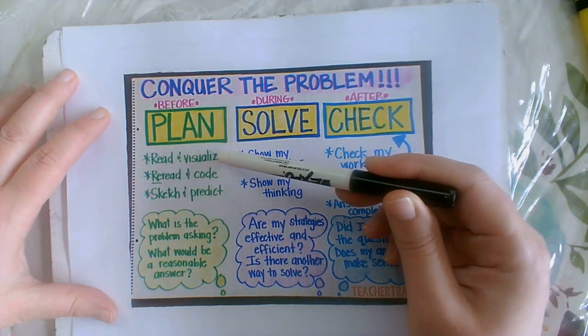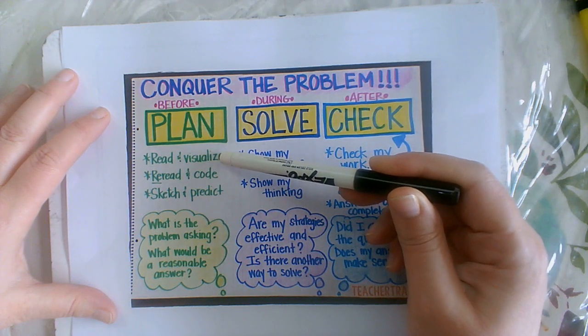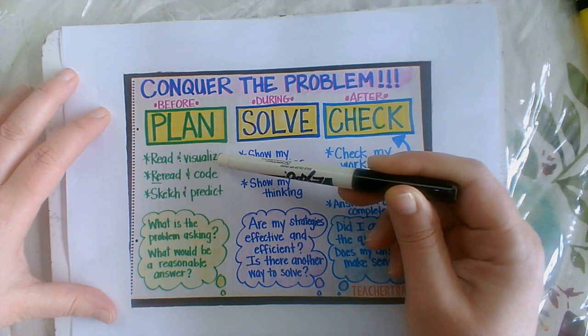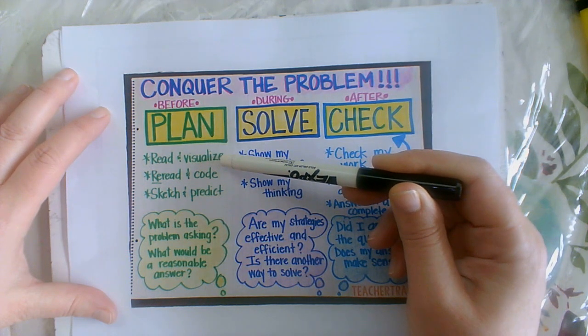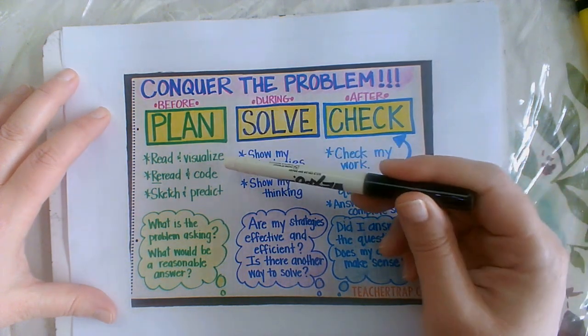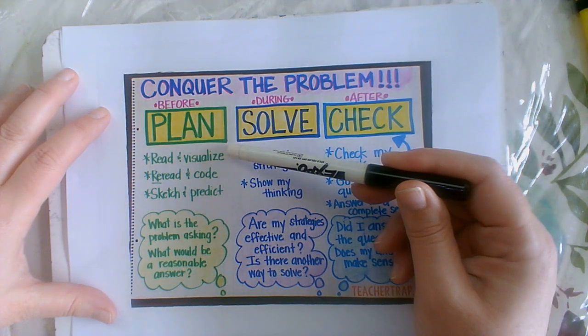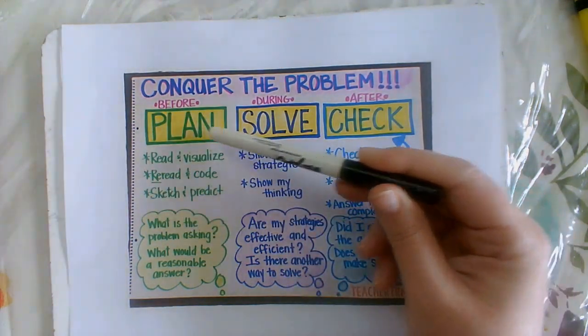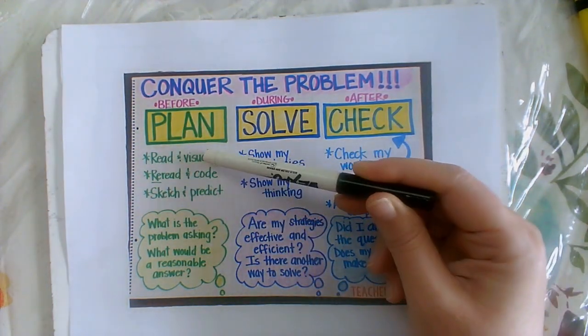And really, this first one, if you can read and make a picture in your mind of what is happening, that is really going to help you with solving the problem and helping you get unstuck when you first read it and you think, I don't know what to do. So this step here, just especially this first part, really important.